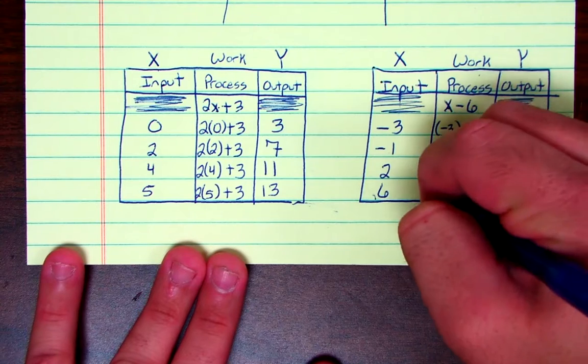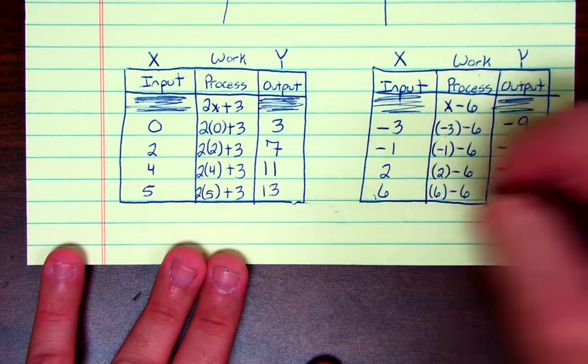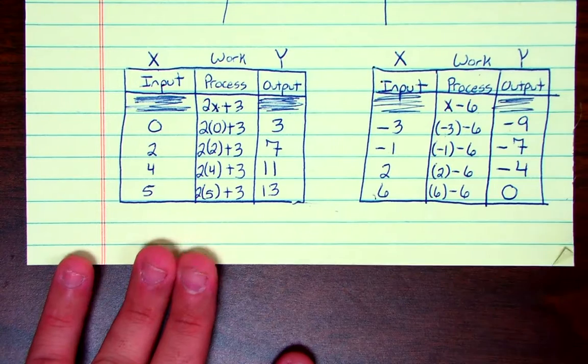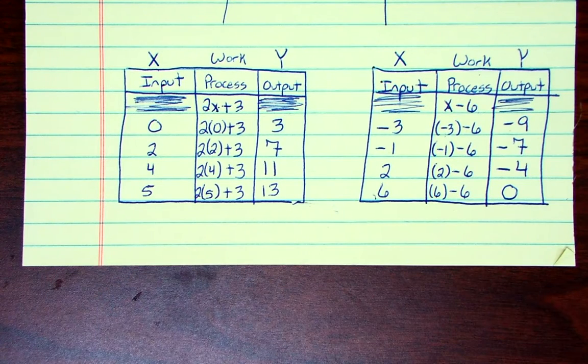And now this last one. Guys, what's 6 take away 6? Well, that's just 0. Boom. Look how easy this is with the input-output tables.